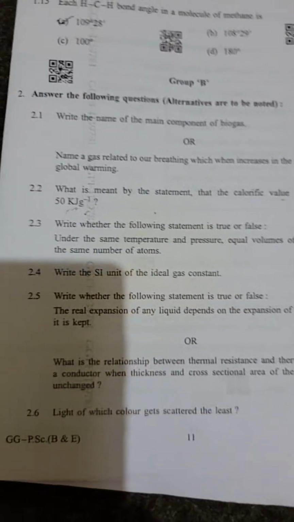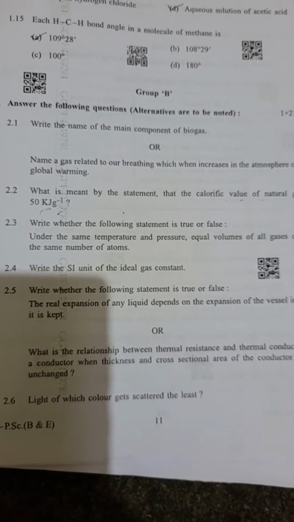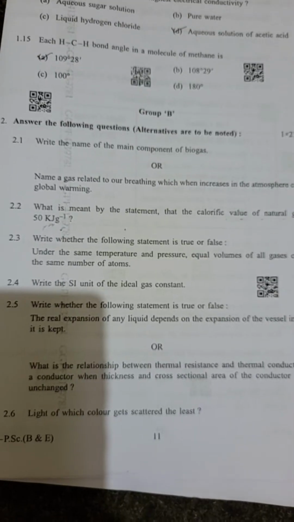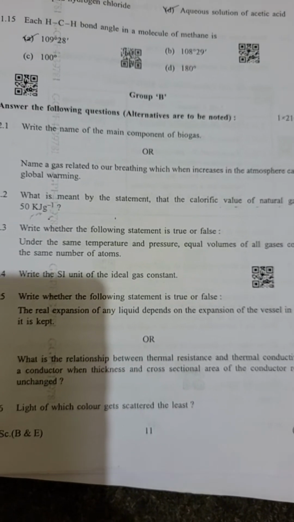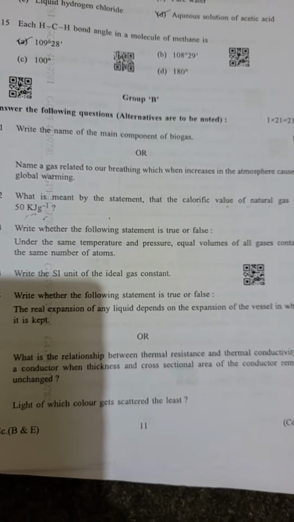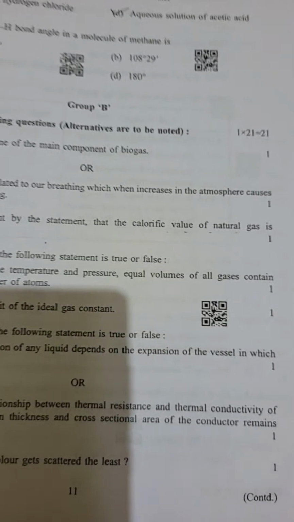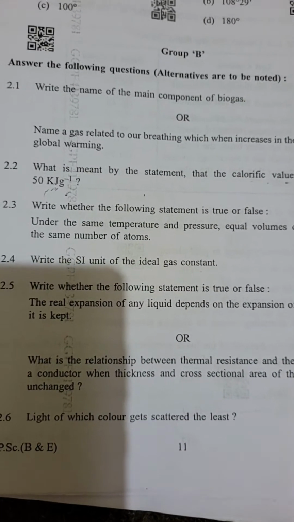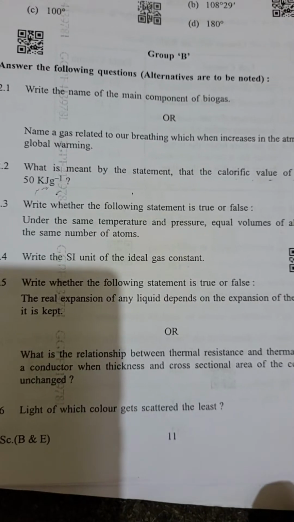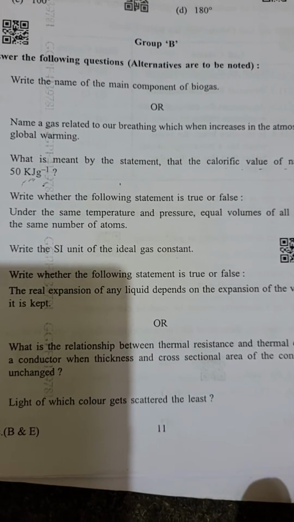And 2.5. Write whether the following statement is true or false. The real expansion of any liquid depends on the expansion of the vessel in which it is kept. No, the real expansion will only depend on the liquid itself. So this is false.